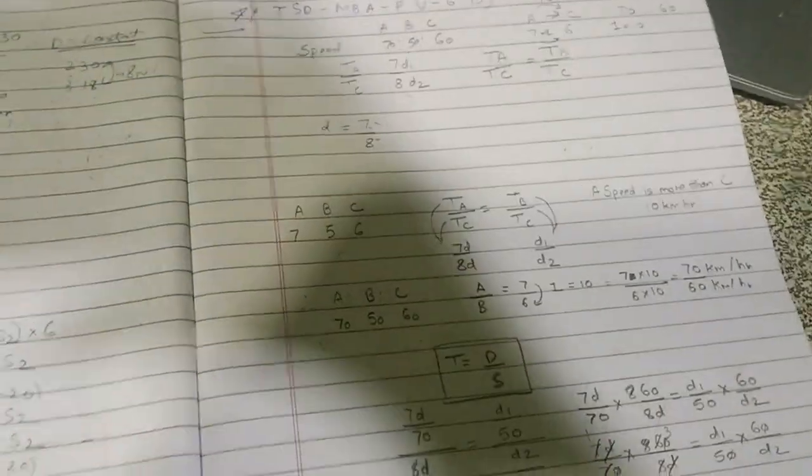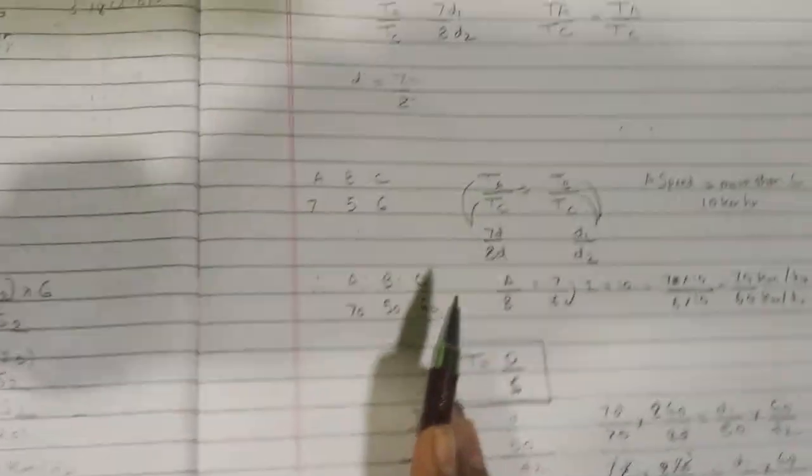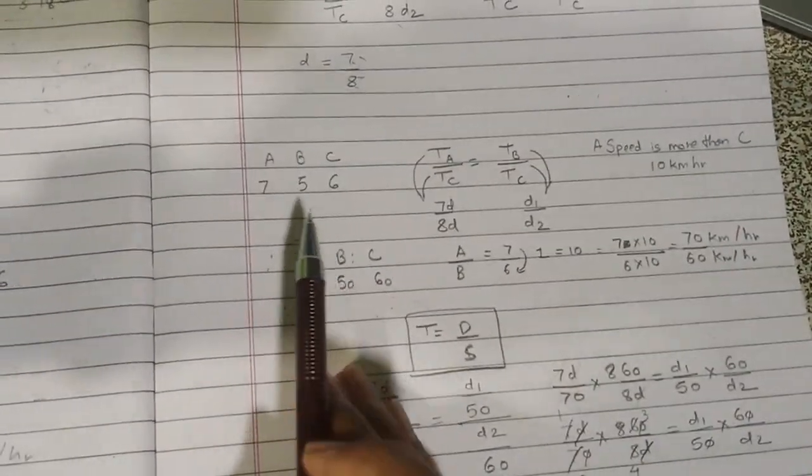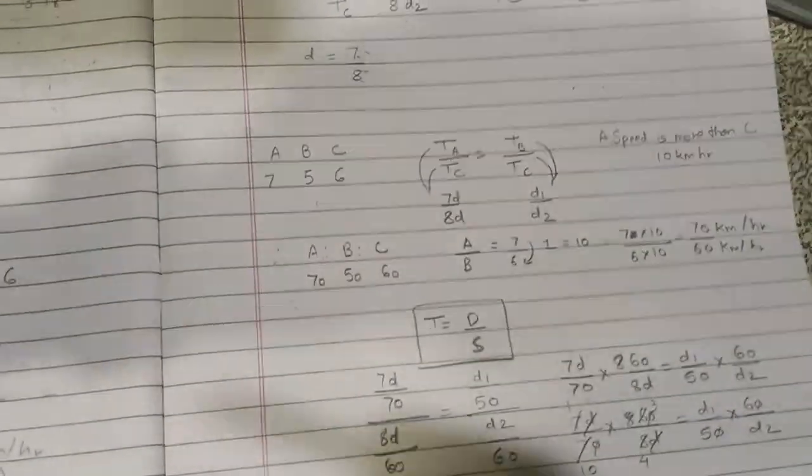So the question, if you read the question, it's kind of a very huge question, but it's actually very easy. Stick with me and see how easy it is. You can solve this question within 2 to 3 minutes in the exam.